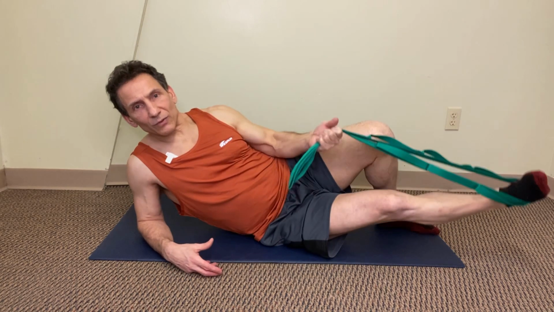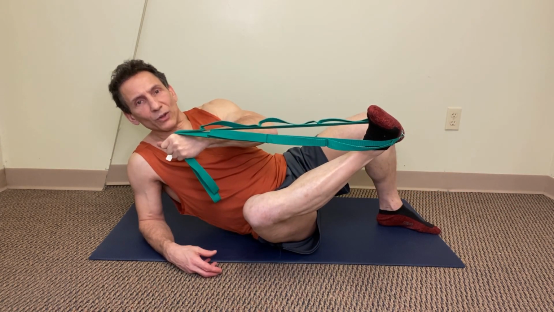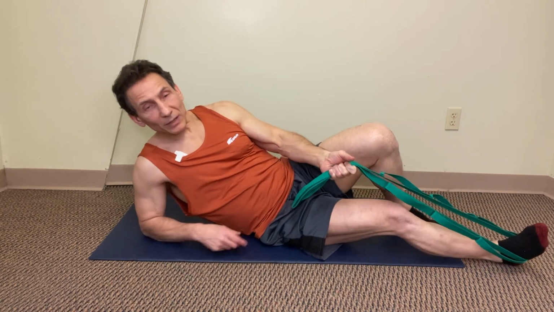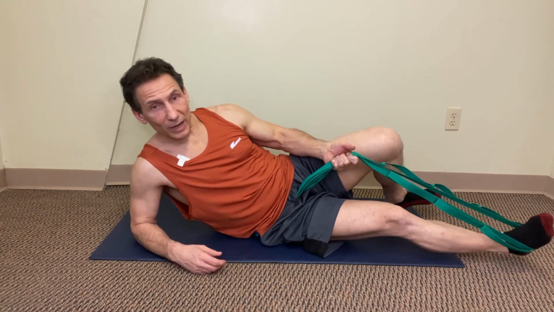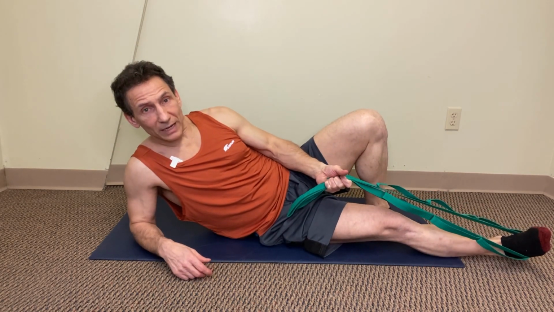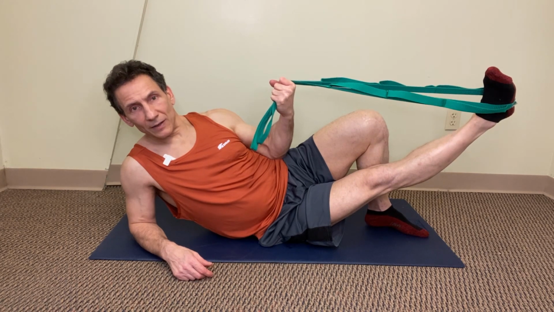So 30 seconds from this position, then I came in with the knee, and I came in this position for 30 seconds. I'm going to go back, but this time as I go back, I move the ball half an inch out a little bit, so I get in a little different position on the glute medius, and I'm going to repeat. I'm going to stretch that up.